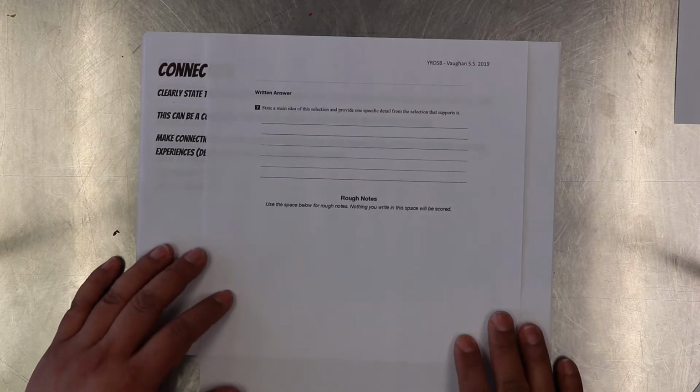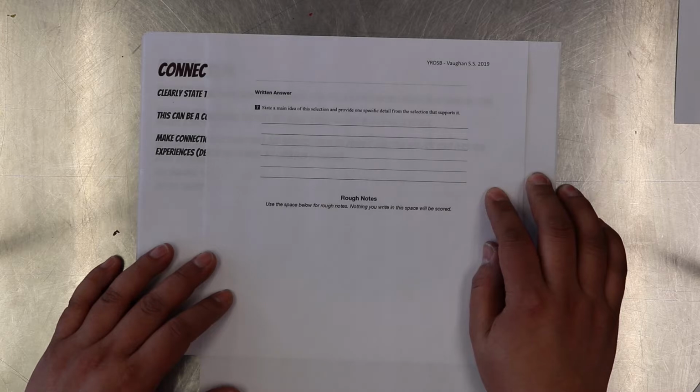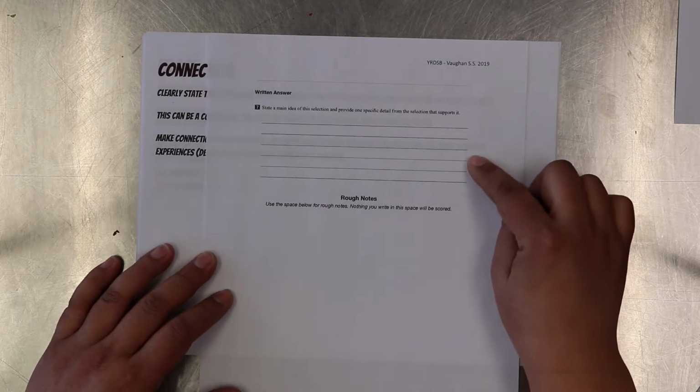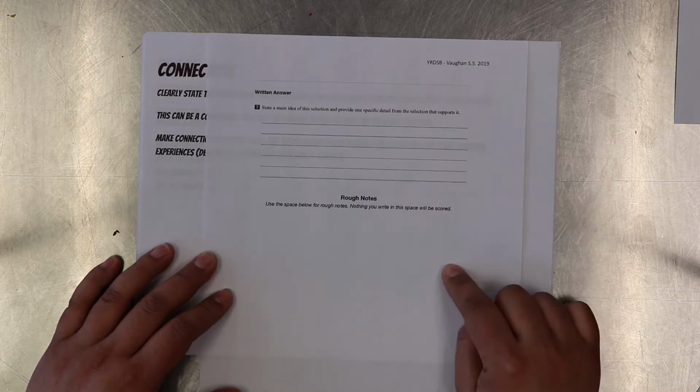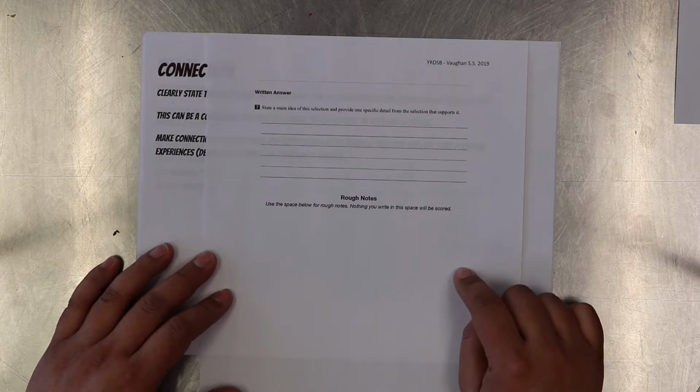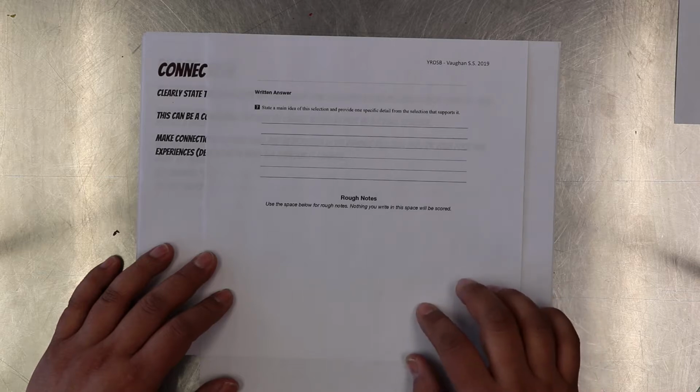So this is what the paragraph section will look like in your answer booklet. Notice that it provides 6 lines for your answer. There's also blank space here for rough notes. The rough notes are not scored or marked. It's very important to use this to help organize your answer.